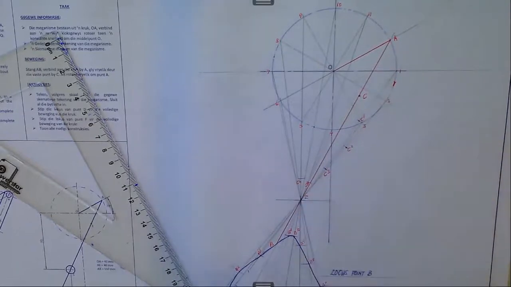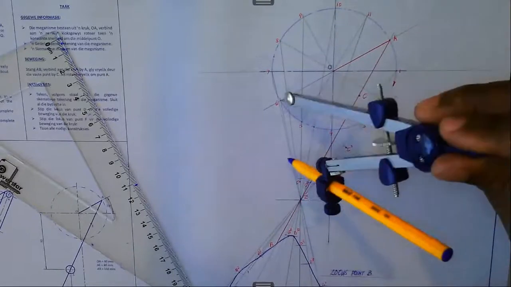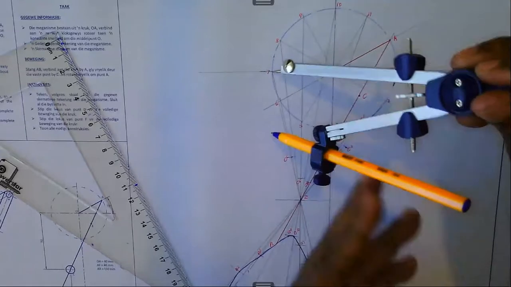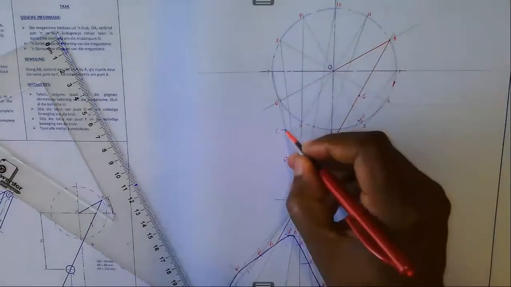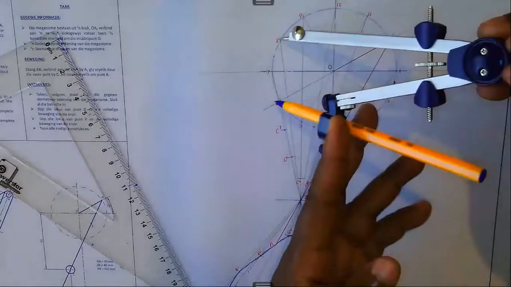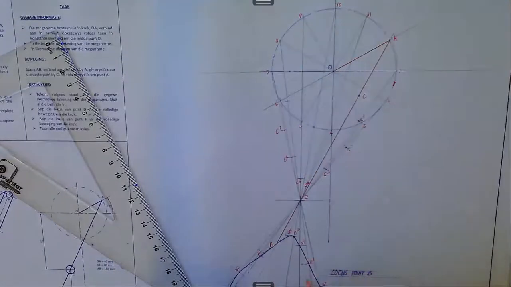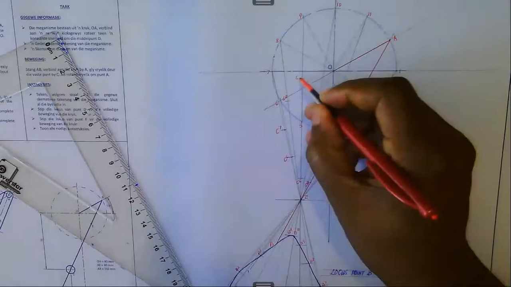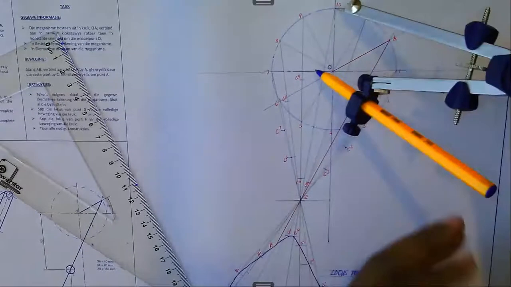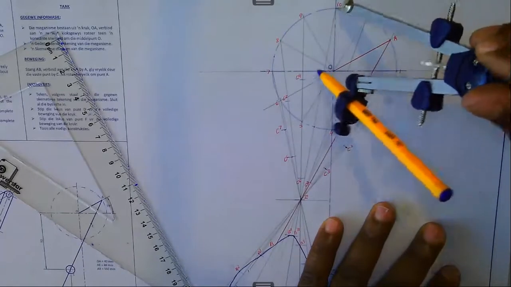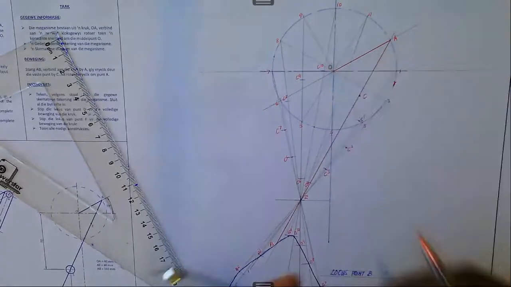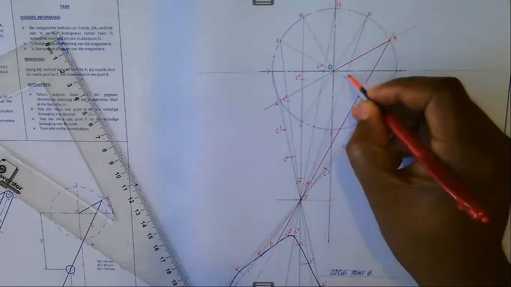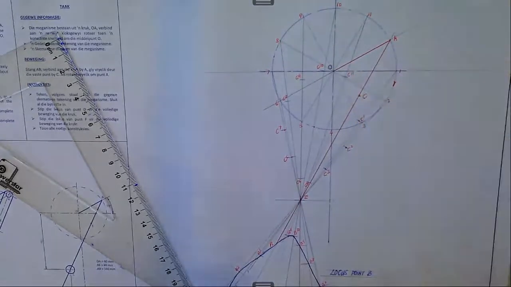C5. 6. C6. 7. C9. C10. C11. Then back to C.